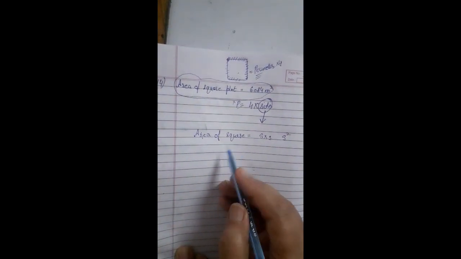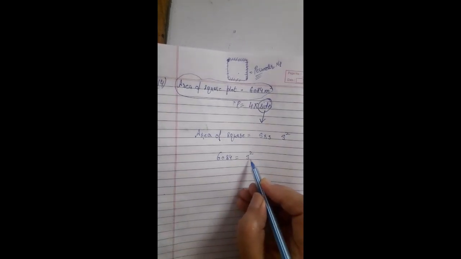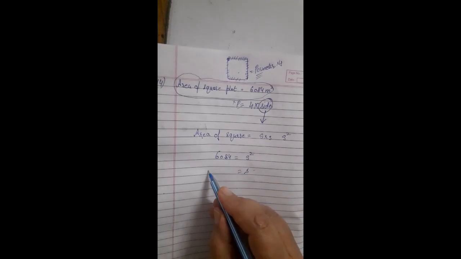See, area of square, as you know, is side into side, or you can say side square. So area of square is given 6084. So 6084 is equal to side into side or side square. And to find the side, I have to find the square root of this 6084. So let's find out the square root of 6084.